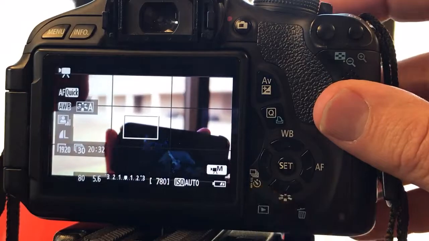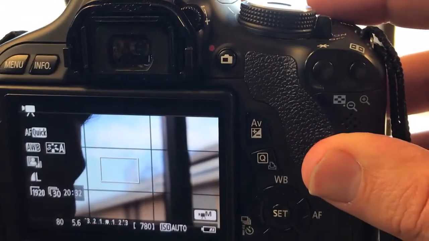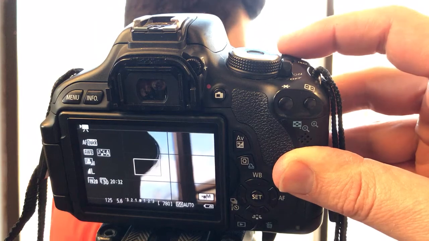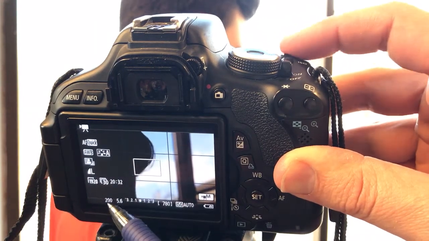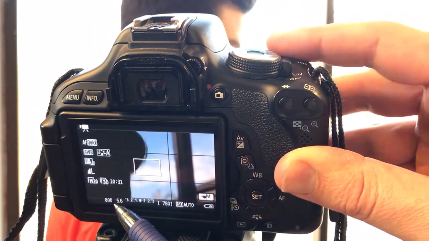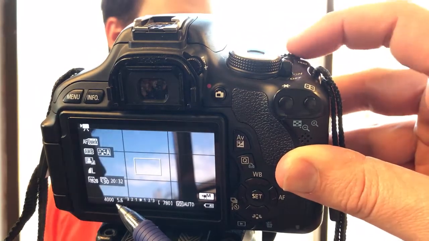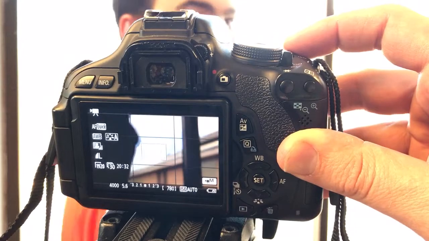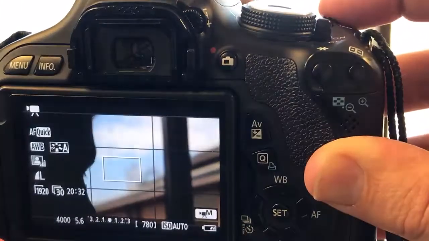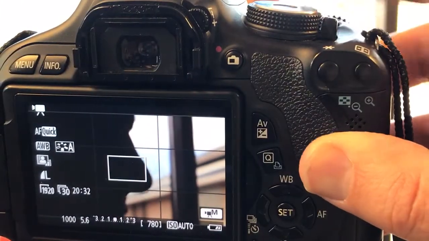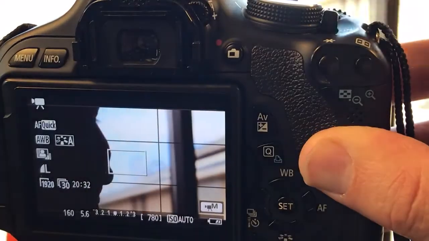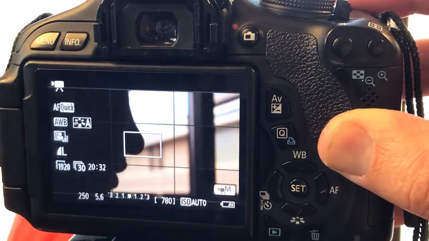Next thing, when we roll the dial on top of the camera, there we go. When I roll that dial, I'll notice that my shutter speed changes, and with that, my exposure can change. So if you notice, the background's getting darker now at 4,000. Getting lighter now as I go down to 125. The one that I want to control, I want to get some kind of good exposure here.